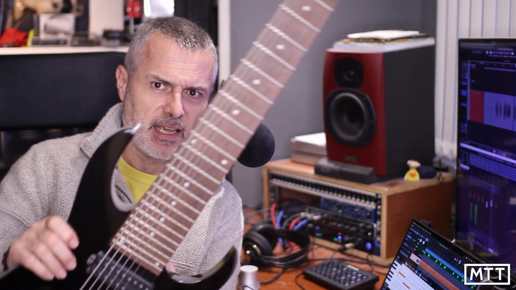One of the examples in point is I have an Ibanez RG9. So it's this thing here. I bought it cheap on Gumtree many years ago. I've never really explored it fully, and I know it has immense potential, and one day I'll be able to sit down and do so.